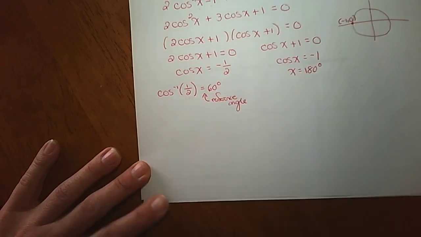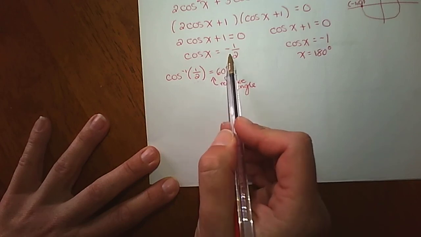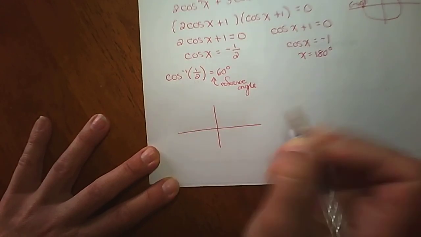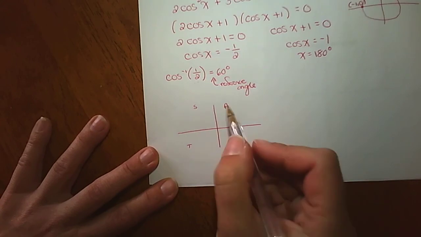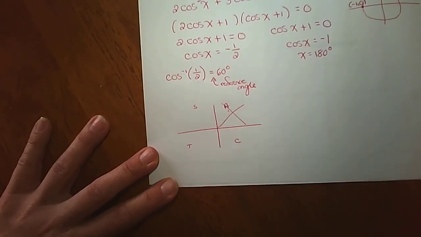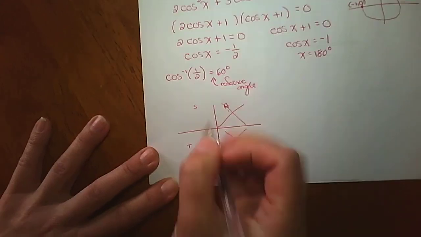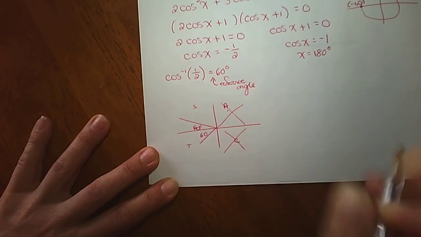Okay. What you need to do now is place the 60 degrees in the quadrants where cosine is negative. Right? So it's A, S, T, C. A means all are positive, so I'm not putting it there. C, cosine's positive, so I'm not putting it there. So that means I'm going to draw 60 degrees here and here.